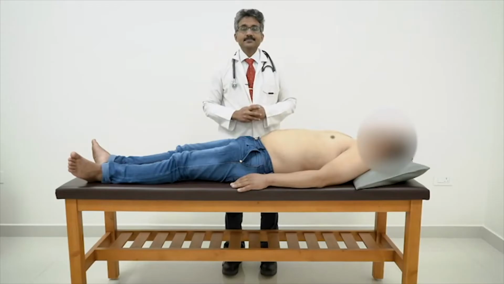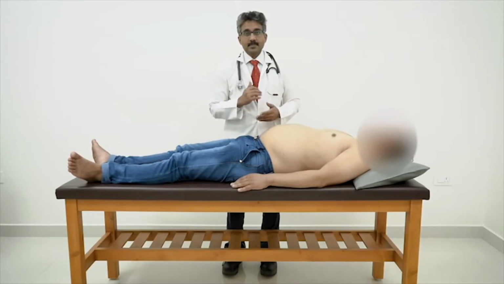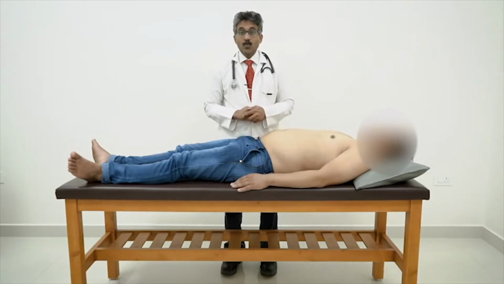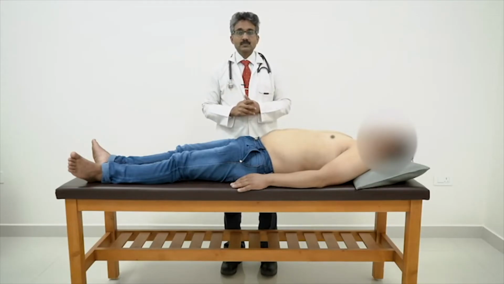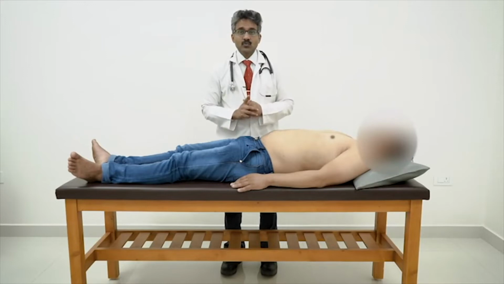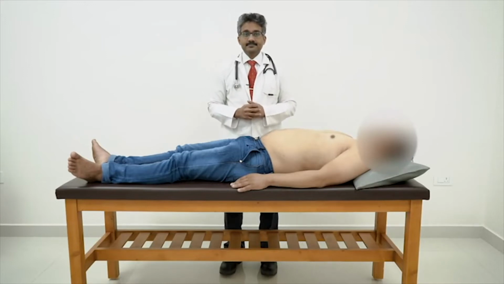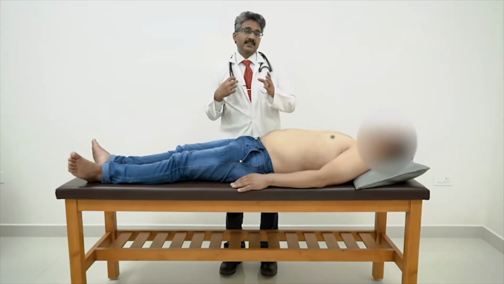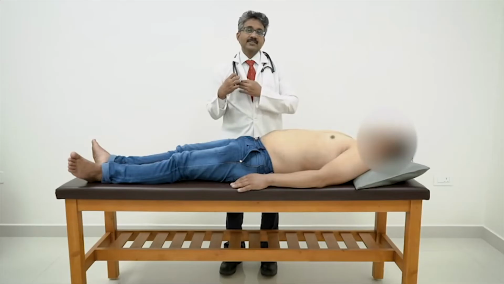What are the low pitch sounds you will auscultate in cardiovascular system examination? Low pitch sounds which you will auscultate are the mid-diastolic murmur of mitral stenosis, S3 and S4. Which are the high pitch sounds with the diaphragm? Low pitch sounds you have to auscultate with the bell, high pitch sounds with the diaphragm.